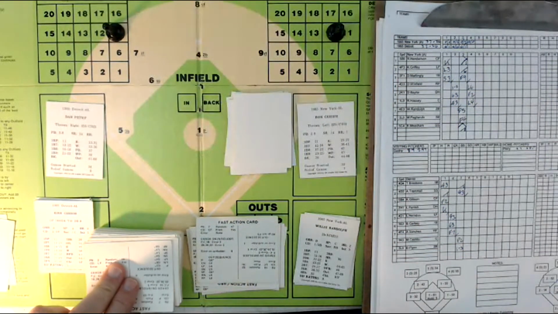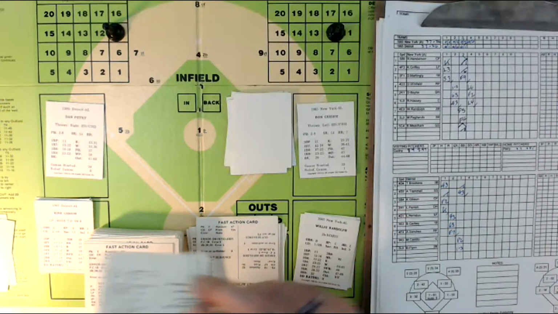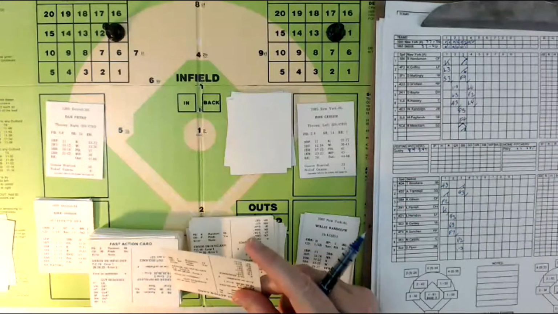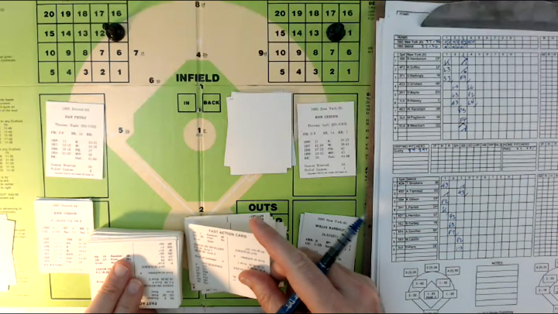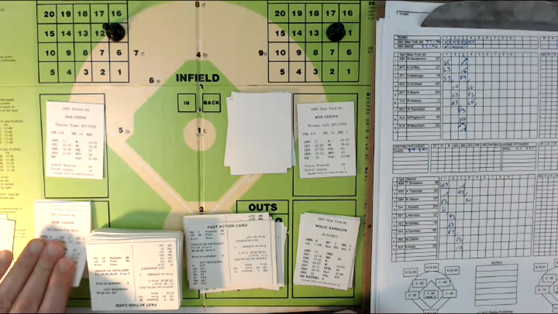Go to the bottom of the 4th. Kirk Gibson is up. He fouled out to the catcher. It's going to be off Guidry, 55. And LP is chopped to the first baseman, Mattingly. He's going to race Gibson to the bag for the first out.